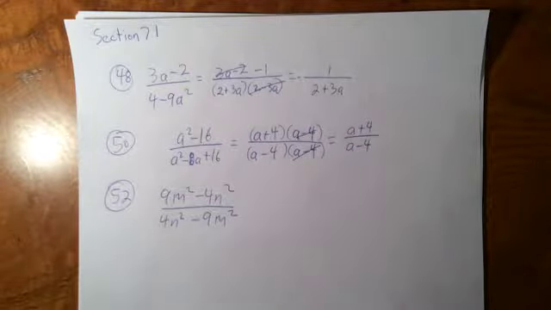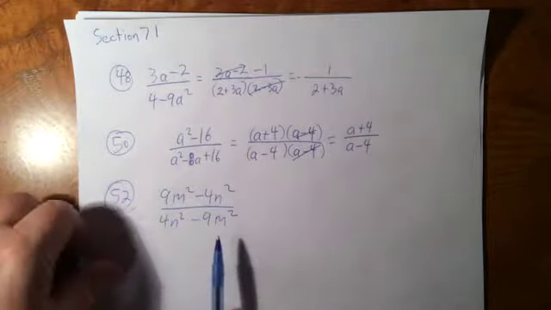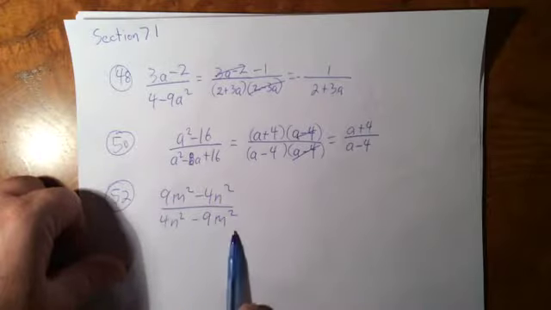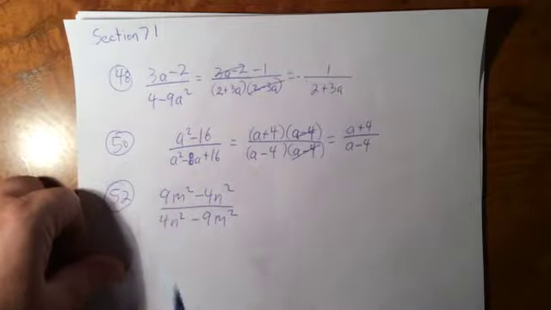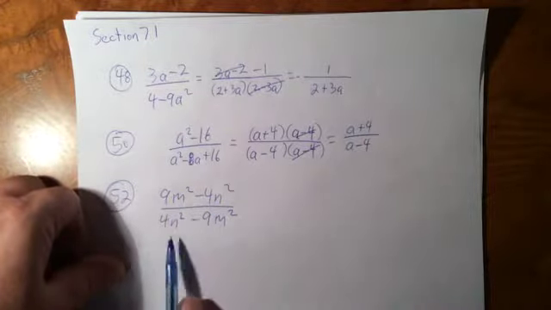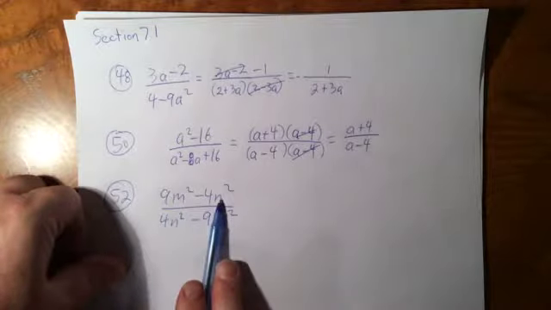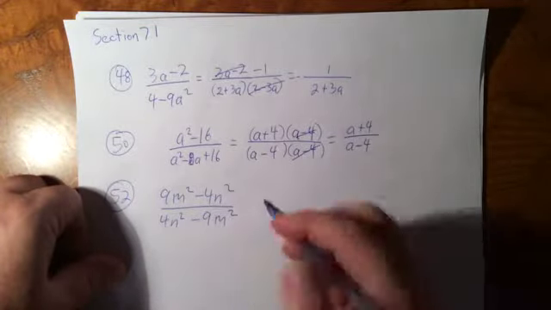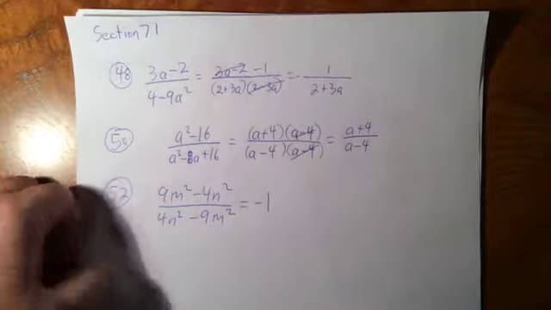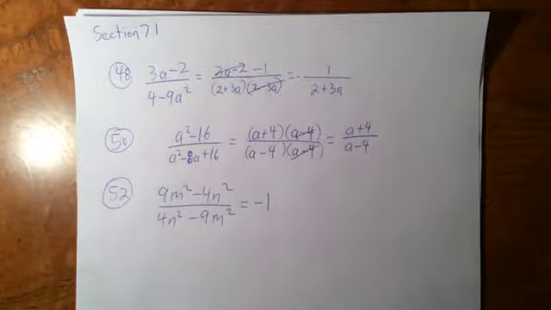However, if you notice that this is here and this is here, and they're swapping out, you have something written in the form of A minus B over B minus A. This is simply equal to -1.